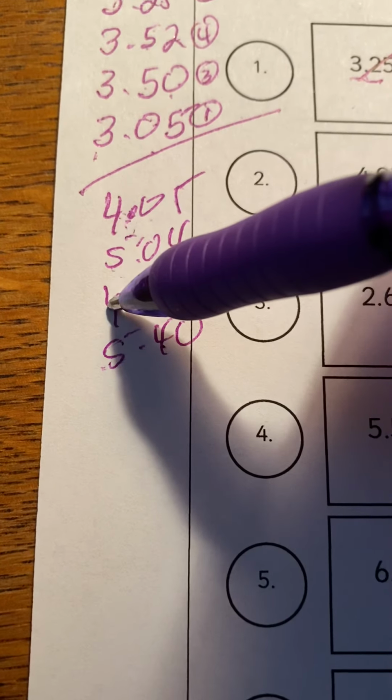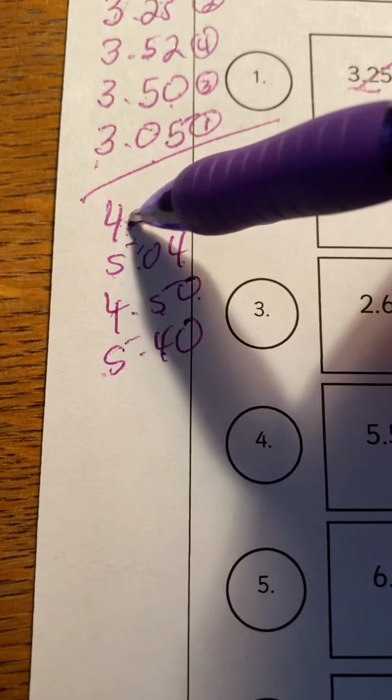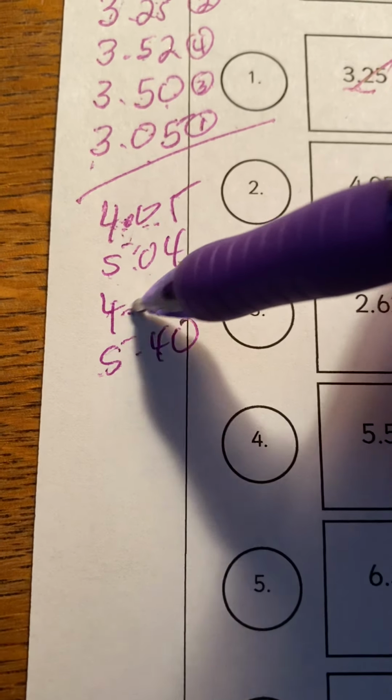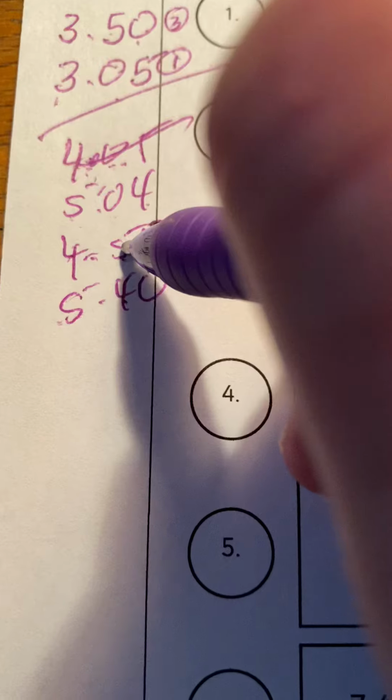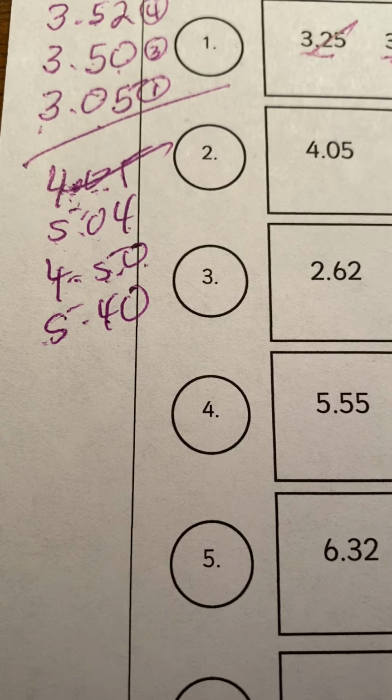Well, I know the 4s are smaller than the 5s, so then I got to look at the second number, 40 or 45. What's going to come next? The 40. So 4.05 is going to be my first number. Cross him off. Now I got 4.44 or 4.45, so I'm going to have my 4.50.